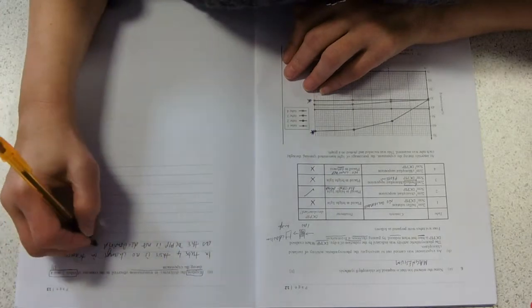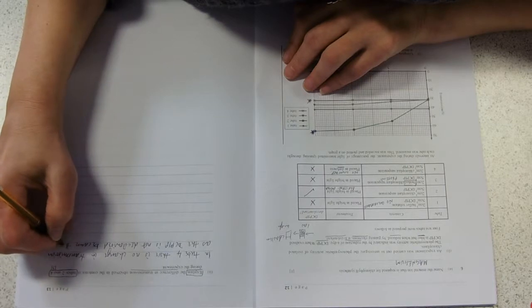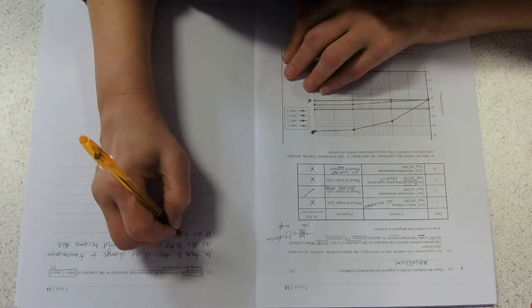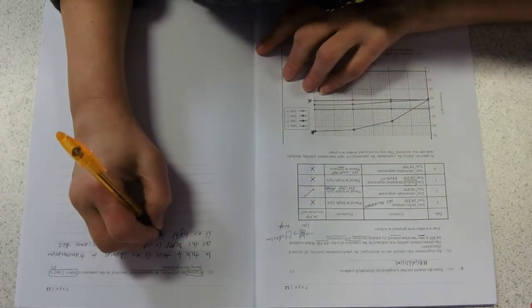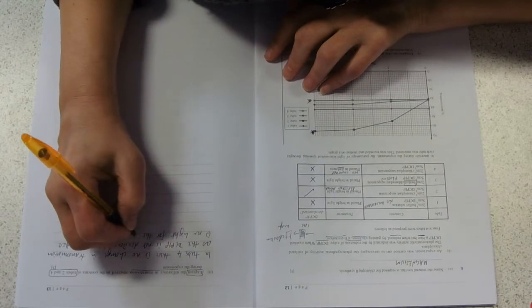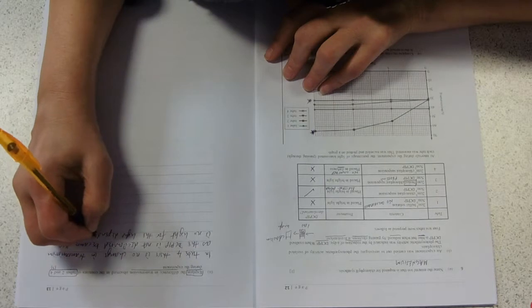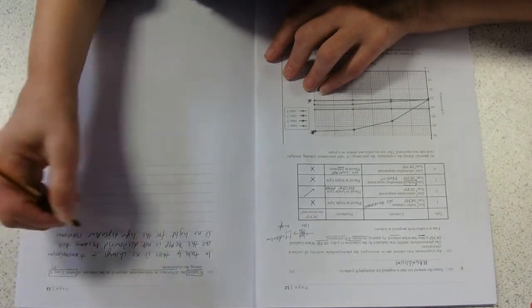I've got to explain because there is no light for the light dependent reactions. That's dealt with, that one.